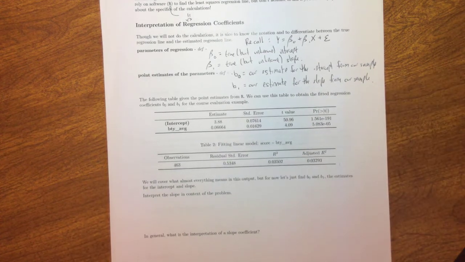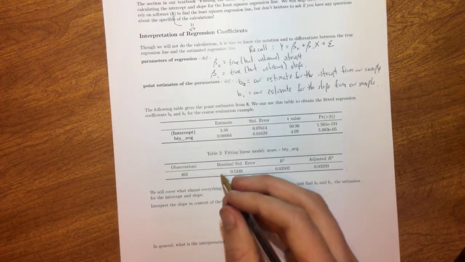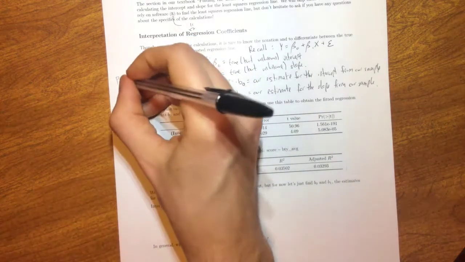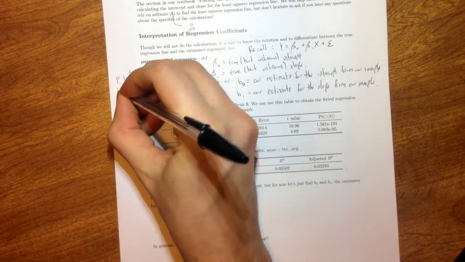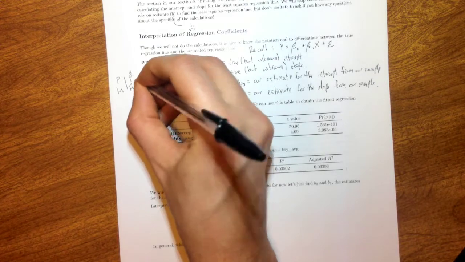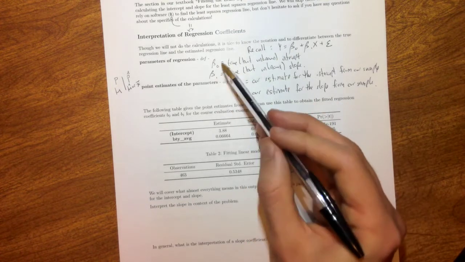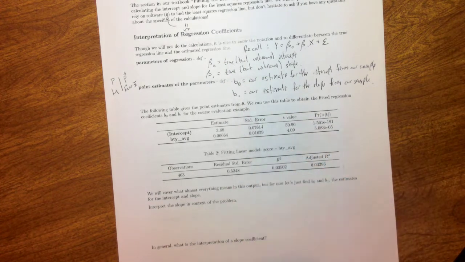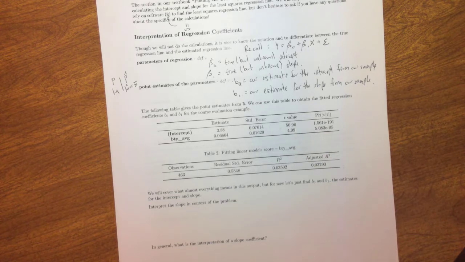This is super similar to when we first started talking about hypothesis testing, where we had a p for our unknown proportion, and then a p hat for something that came from our sample. Then we had a mu for our unknown mean, and a mu hat or x bar for our sample mean. This is the same type of deal, except now there are two things. We have beta 0 and beta 1 as our unknown intercept and slope, and then b0 and b1, which are our estimates that come from our sample.